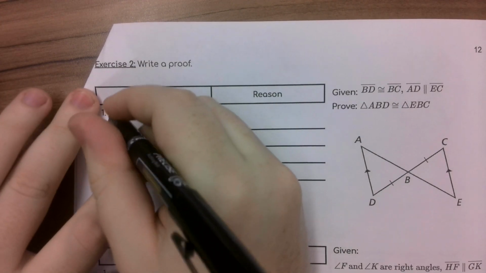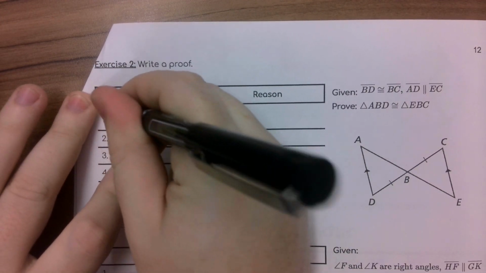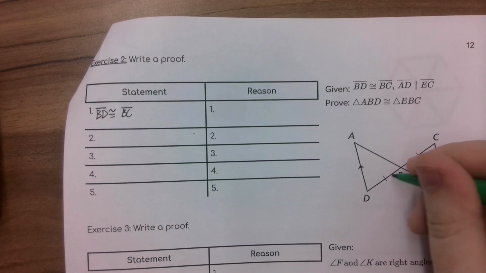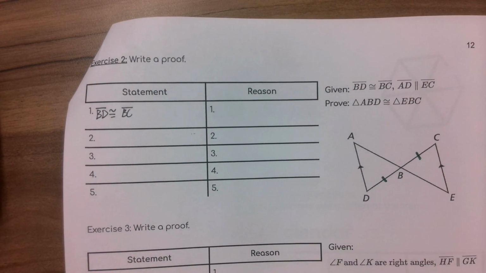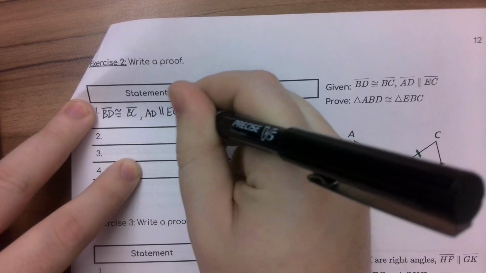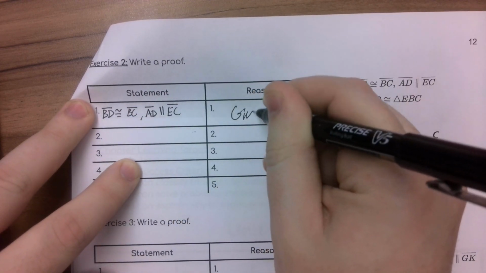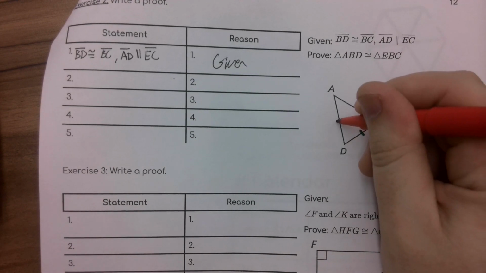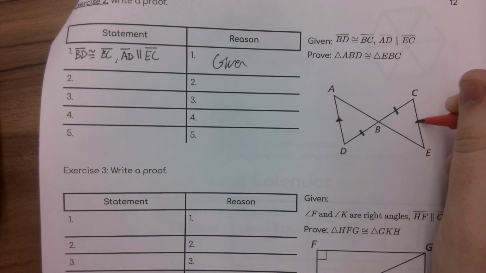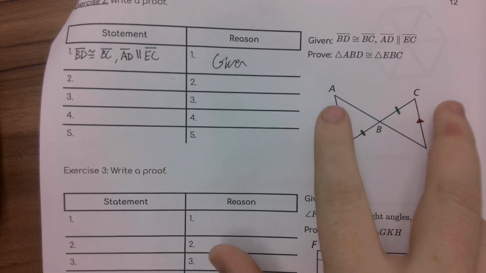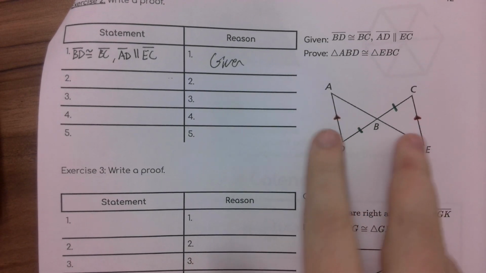So for this first set of triangles, we know 2 things. BD is congruent to BC. That's actually something that's marked off on our diagram as well. So we have a pair of congruent sides. And we're also told that AD is parallel to EC. These are our givens. Now be careful. Just because AD is parallel to EC does not mean that they're congruent. So it's not like we have a pair of congruent sides here. They're just parallel.